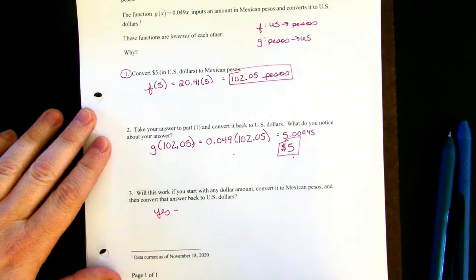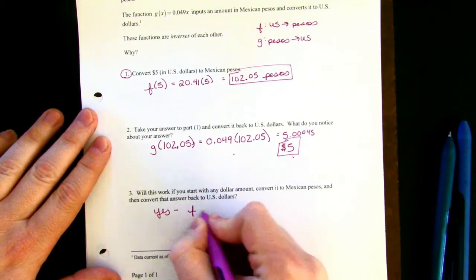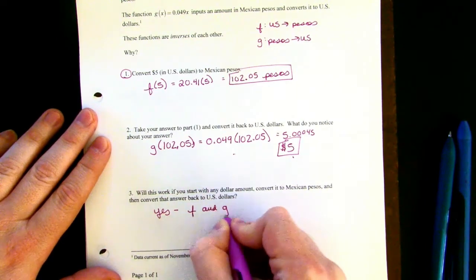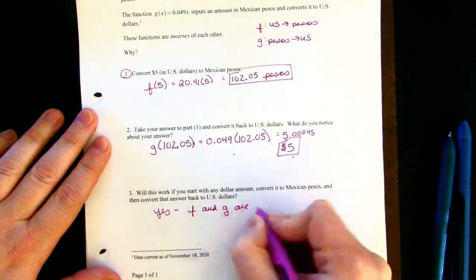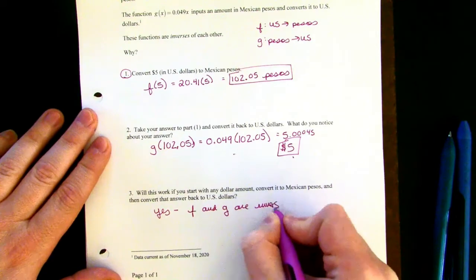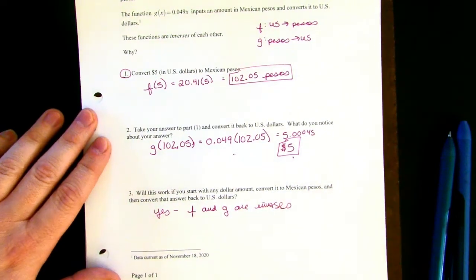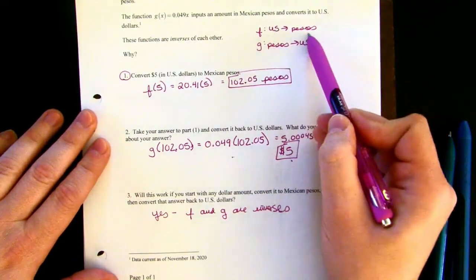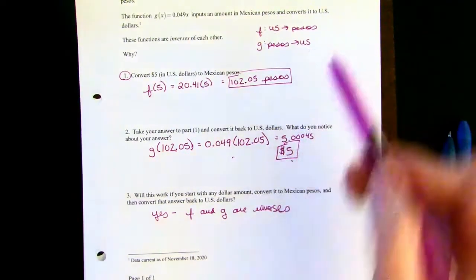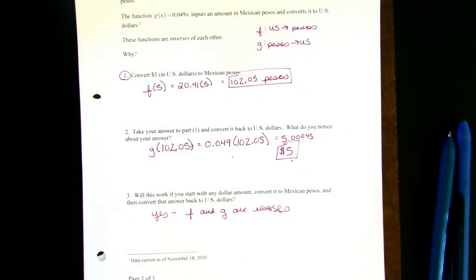And why? Well, the whole idea is F and G are inverses of each other. One undoes the other. F takes dollars to pesos, G takes pesos to dollars, they do the complete opposite of each other. These are the types of functions we're going to be looking at today.